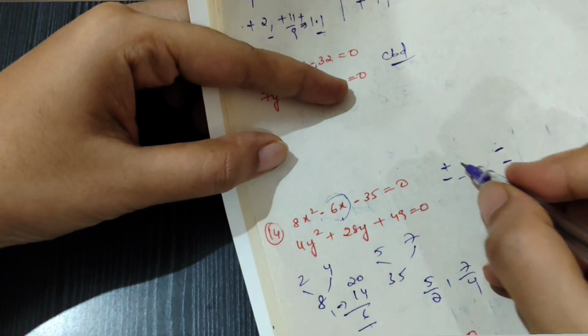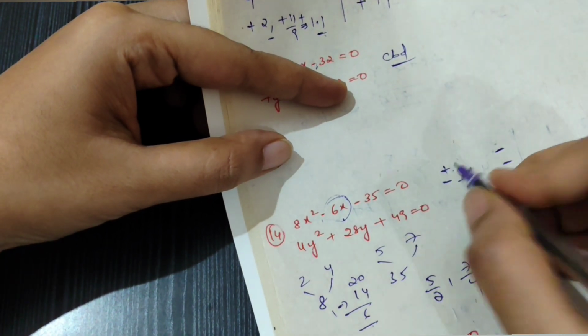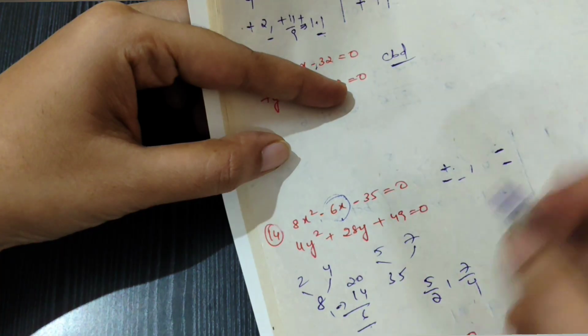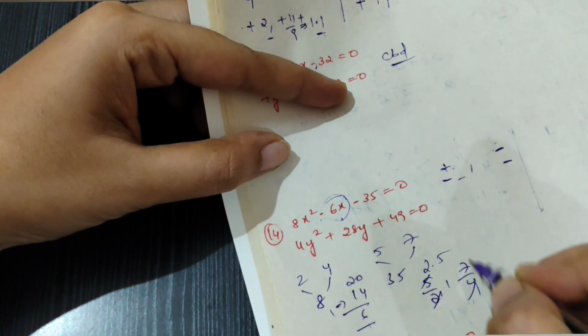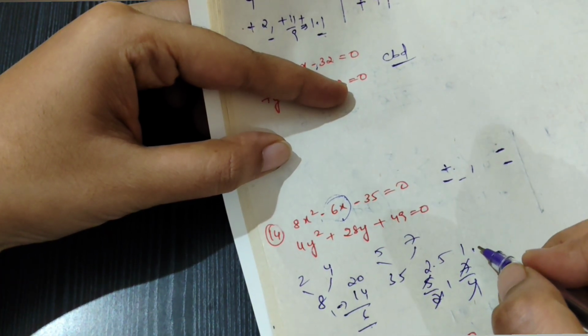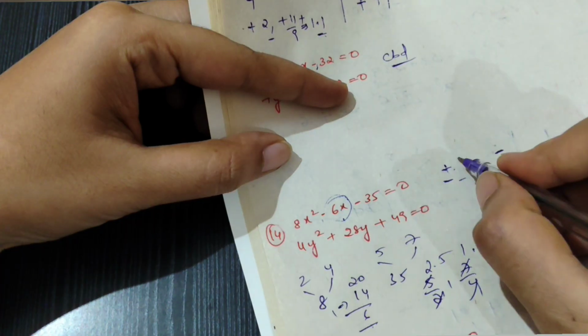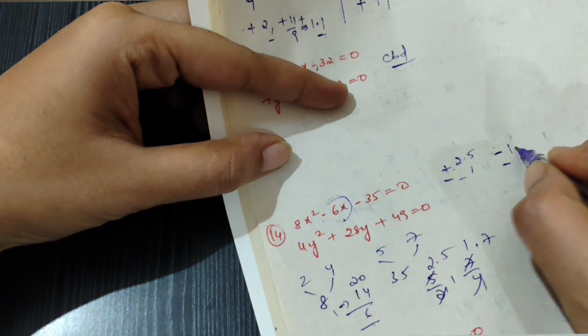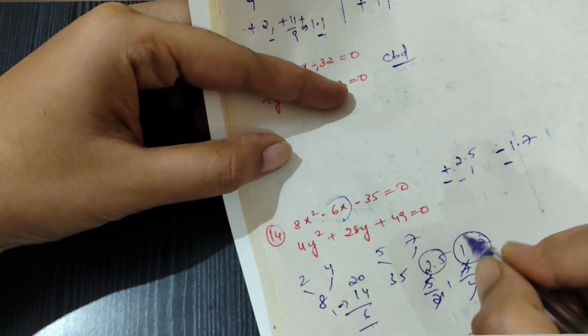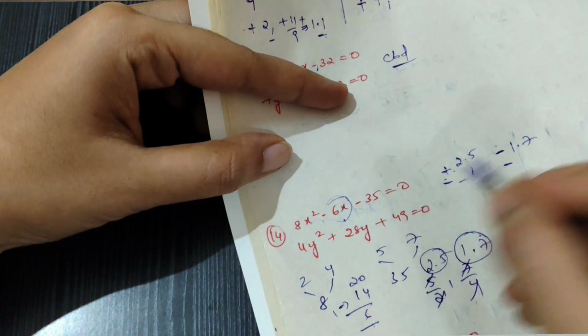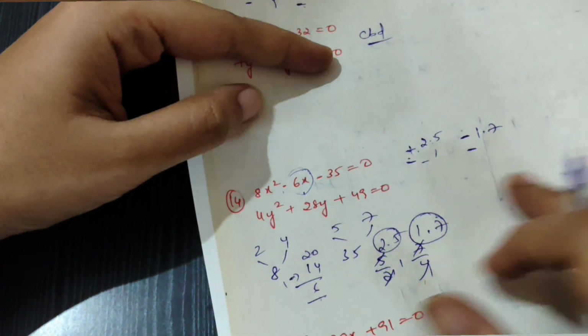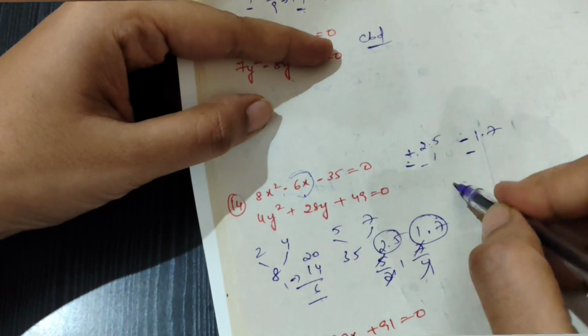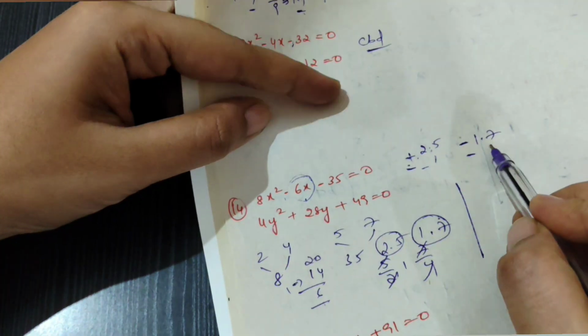Now whichever number is big, you need to write first, and then the smaller one second. Okay, 2.5, 4 1s are 4, 3 is left, 4 7s are 28, so plus 2.5 minus 1.7. Whatever the number is big you need to keep, because plus minus. Even if you do it in the traditional way you will get the same answer. So x is plus 2.5 minus 1.7.